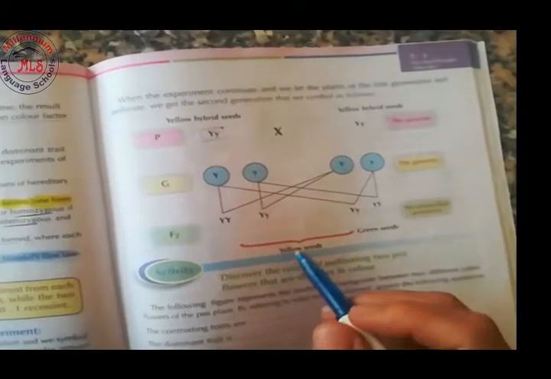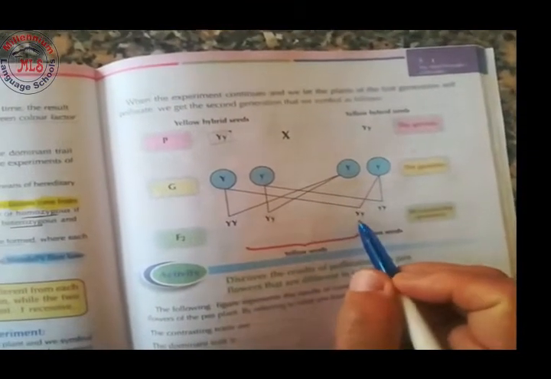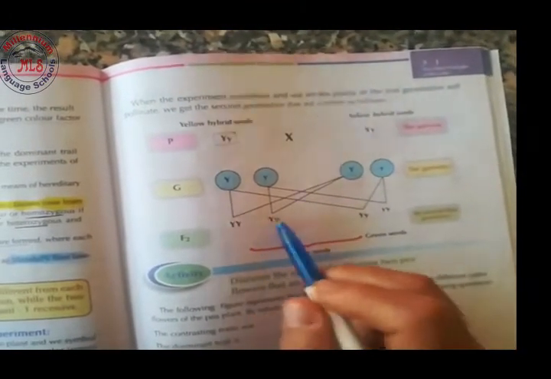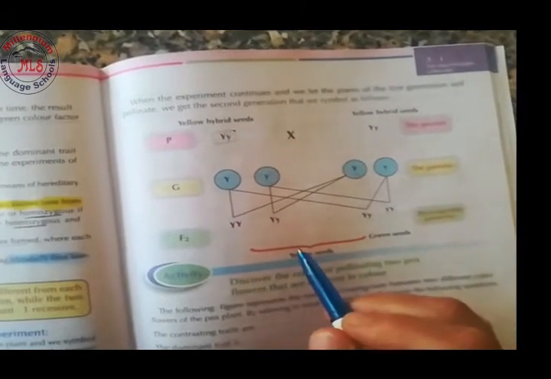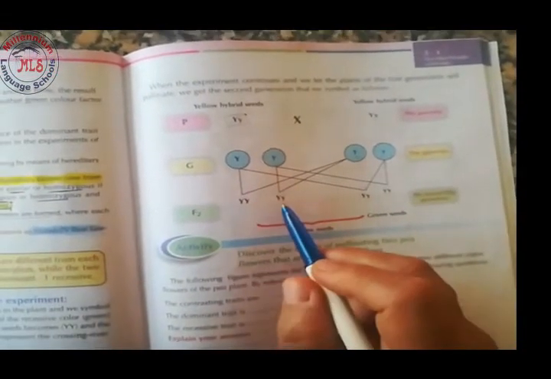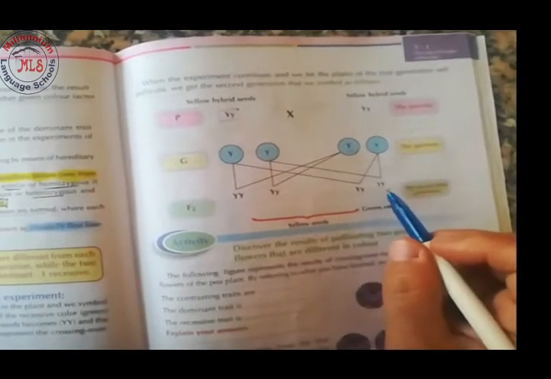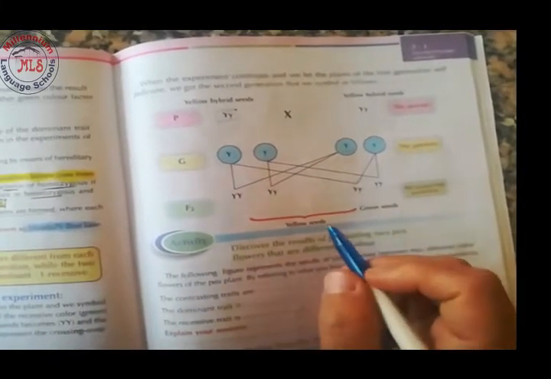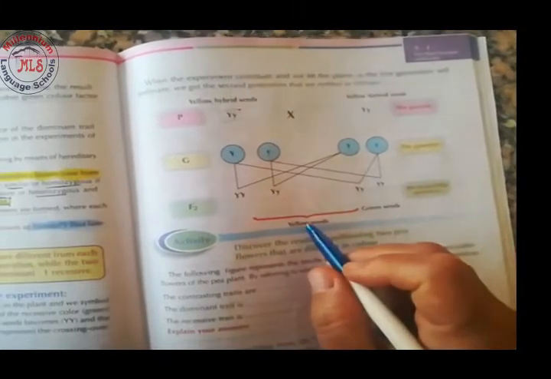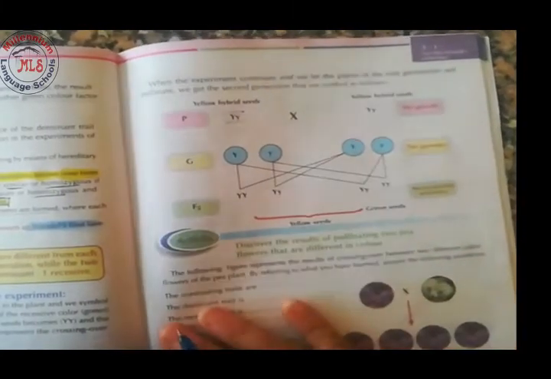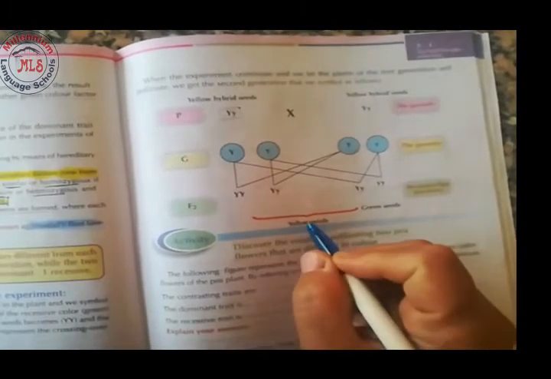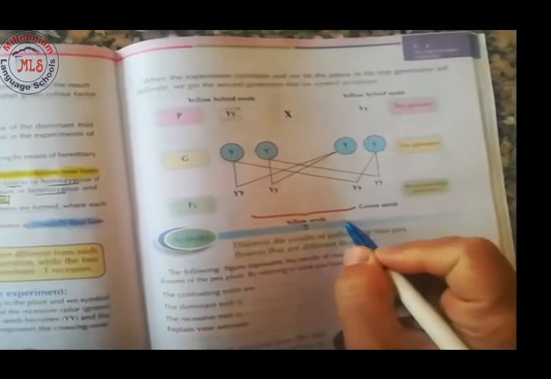This is the product. All these three are yellow: one pure yellow and two hybrid yellow, and this one is green. So the ratio between yellow, dominant, to green, recessive, is 3 to 1. This is the ratio.